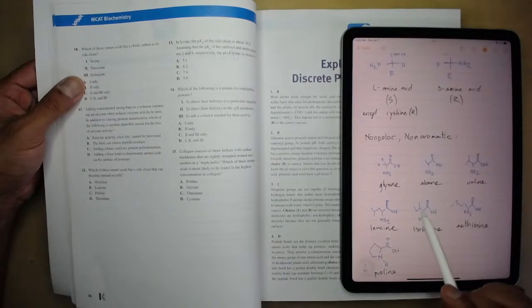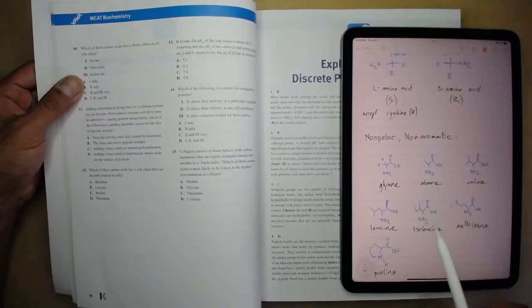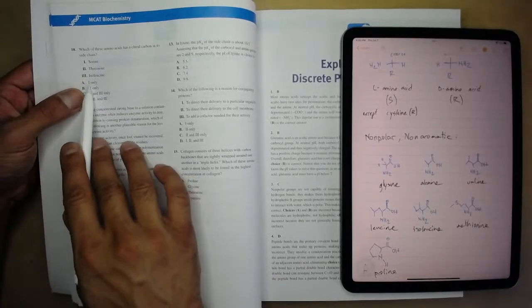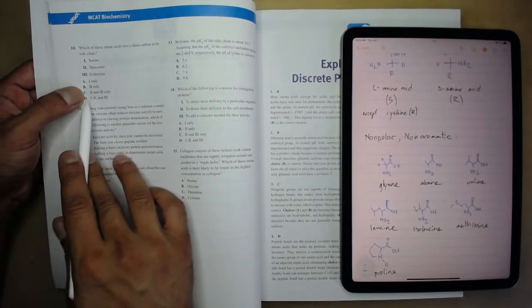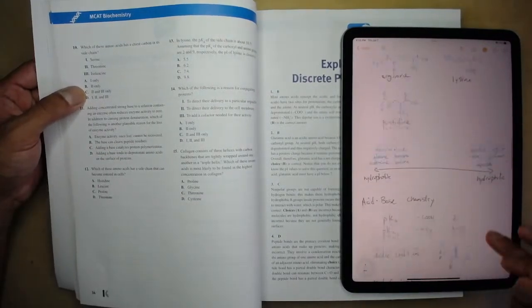This is chiral. It's got a hydrogen, it's got an alkyl group, it's got a larger alkyl group, and then it's got your alpha carbon. I think threonine and isoleucine both pass the test, 2 and 3, but not 1. I'm going to go with C for number 10.